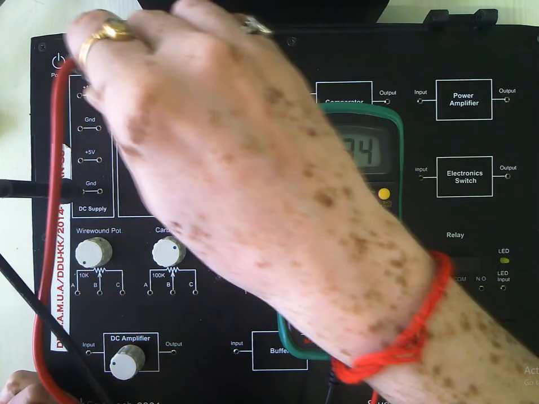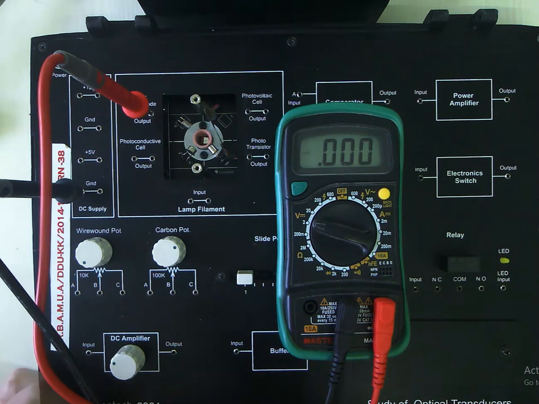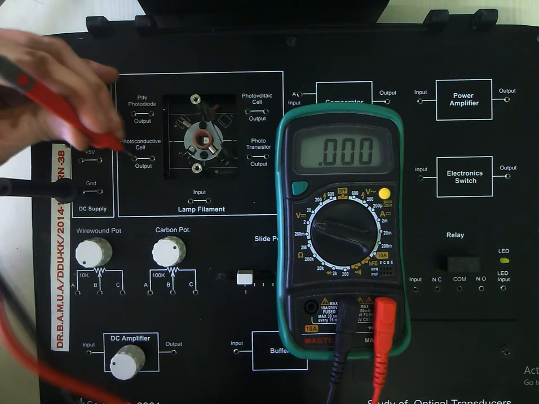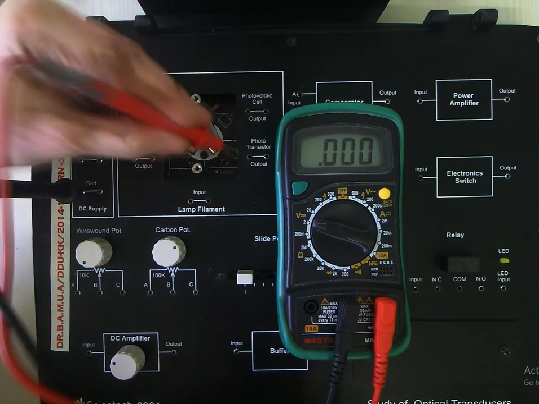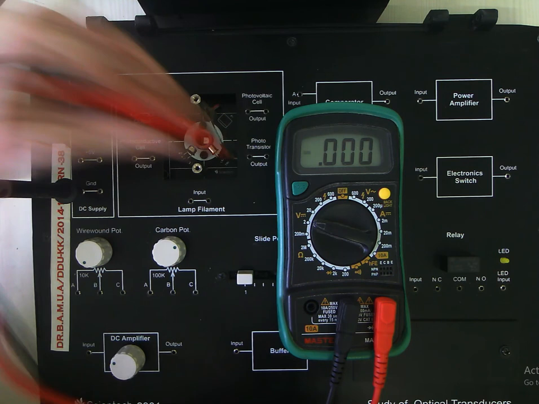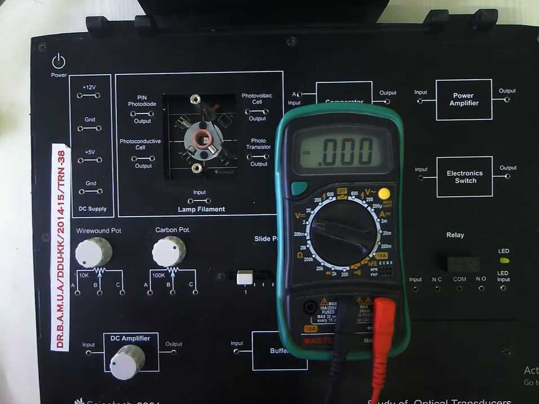We will try to see the pin photodiode. No, it's not generating its own voltage. The photoconductive cell, no. The phototransistor, no. So now you can see this is the basic characteristic of the photovoltaic cell, that whenever light falls on it, proportionally it generates a voltage.